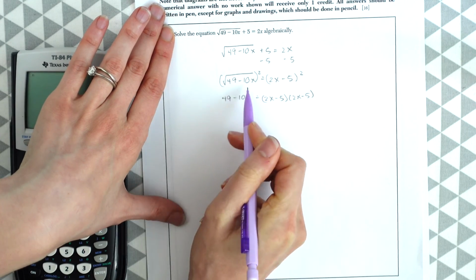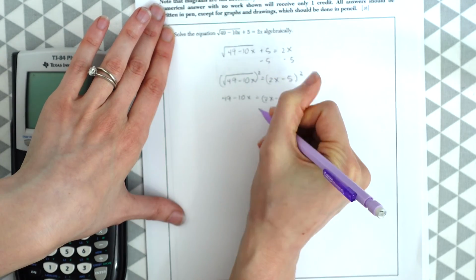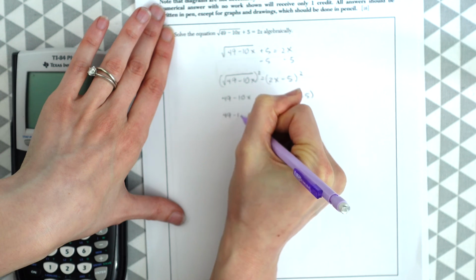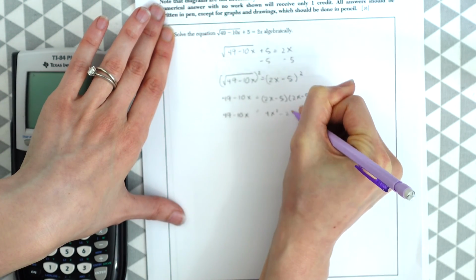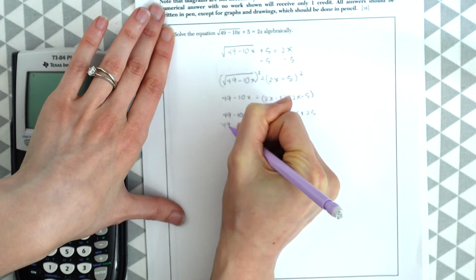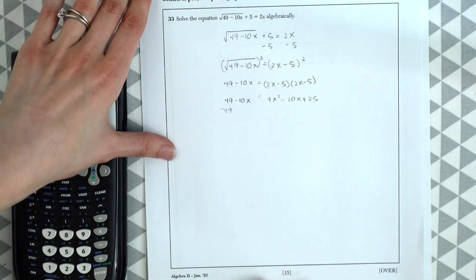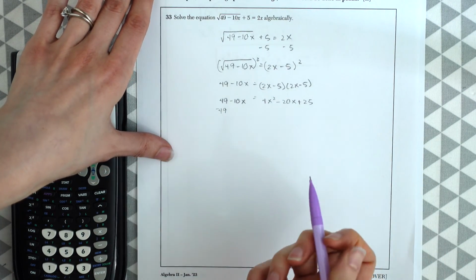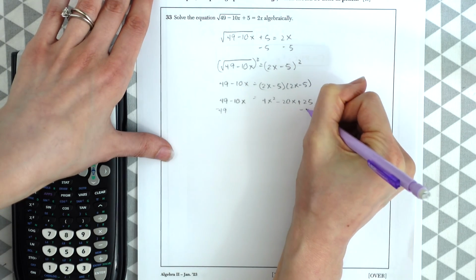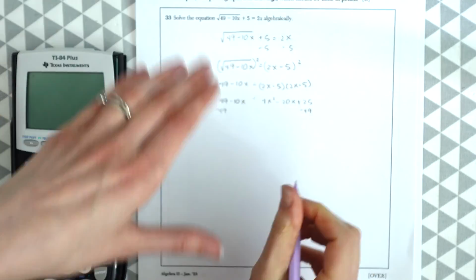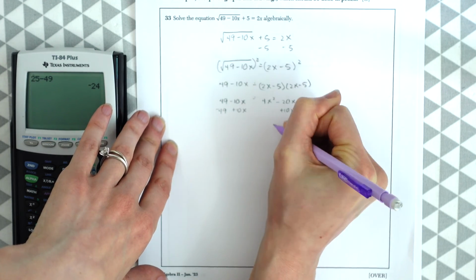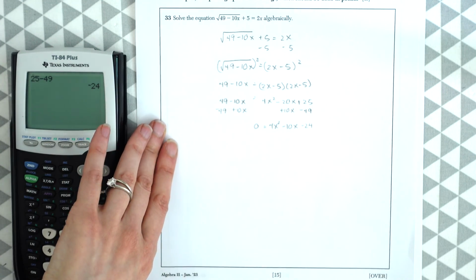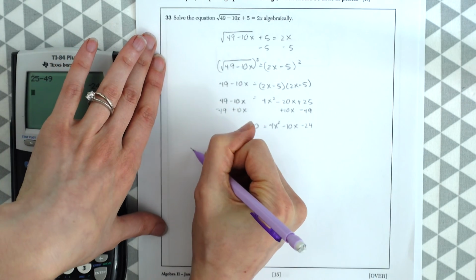So we can drop the radical, but now we need to expand this because now we're squaring it. And we want to now just solve this like a normal quadratic equation. So we're going to bring everything to one side. And to solve this, I'm going to use the quadratic formula.